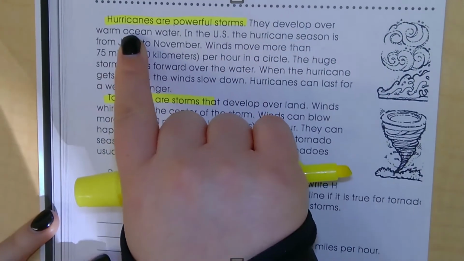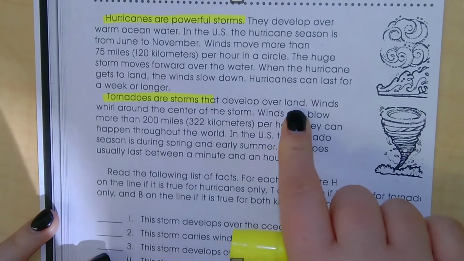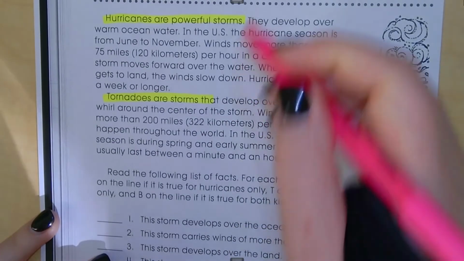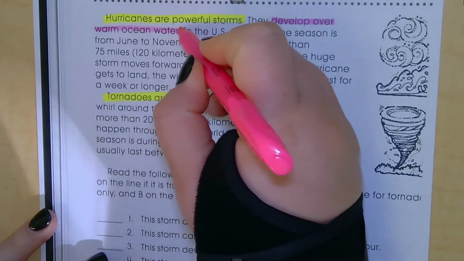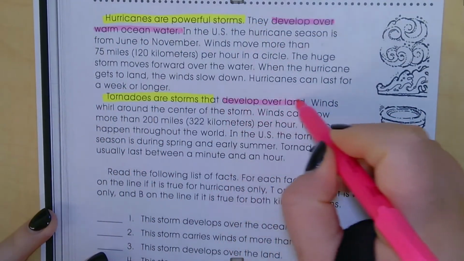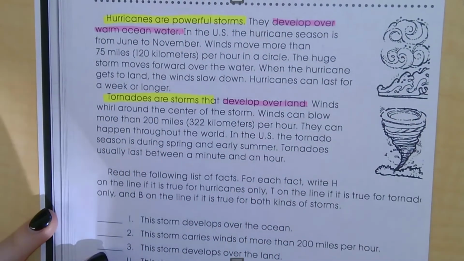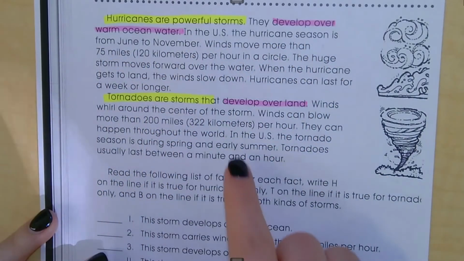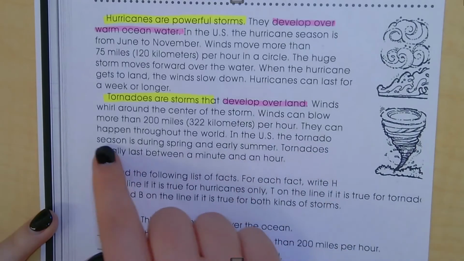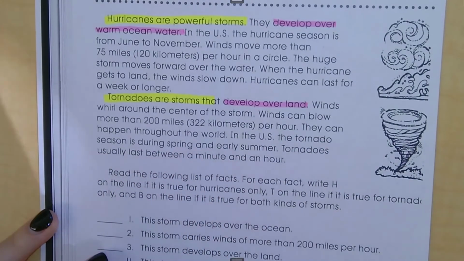Develop over ocean, develop over land. So that's a difference. So I'm going to switch colors. So this is a difference. Develop over warm ocean water, develop over land. That is a difference. The U.S. hurricane season is from June to November. The U.S. tornado season is spring and early summer, so that's different.